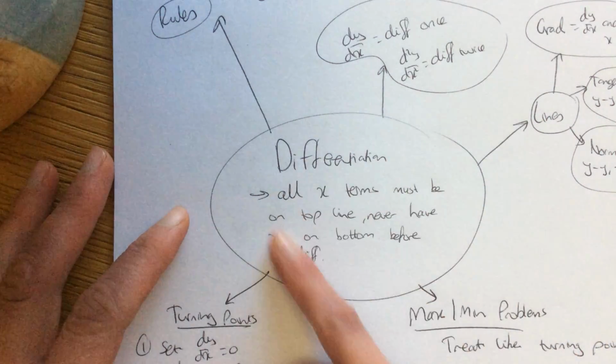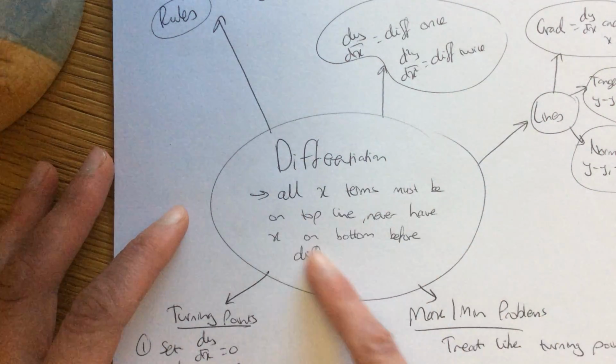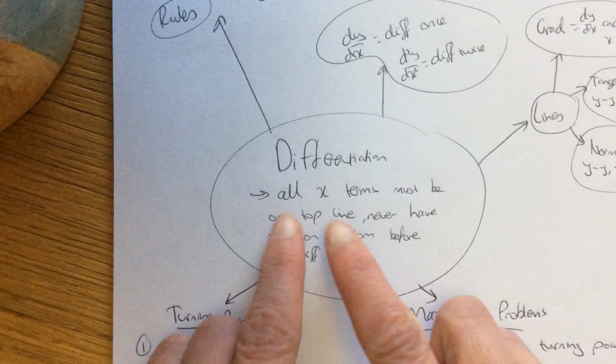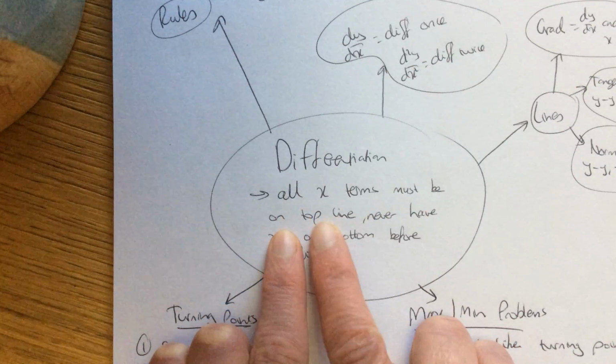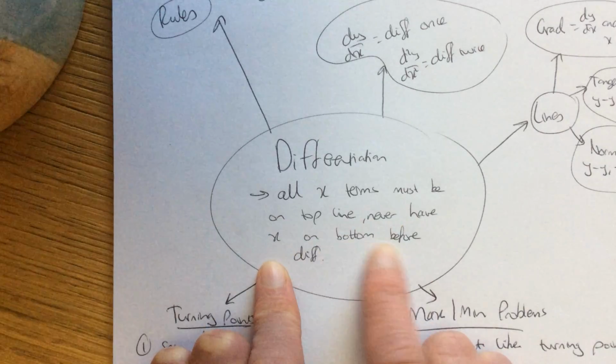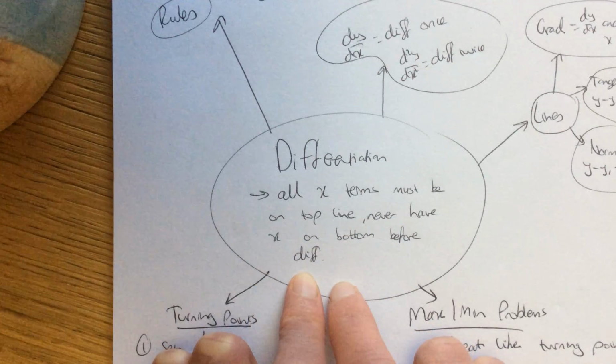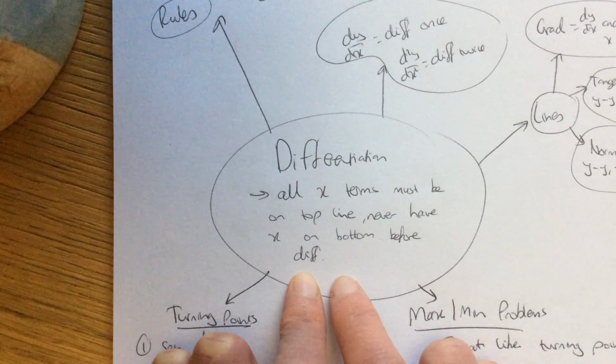Okay, I'm going to have a look at the summary for differentiation. Before you do anything in differentiation, all x terms must be in the top line. Never have an x on the bottom before differentiating. Also, never have any roots.